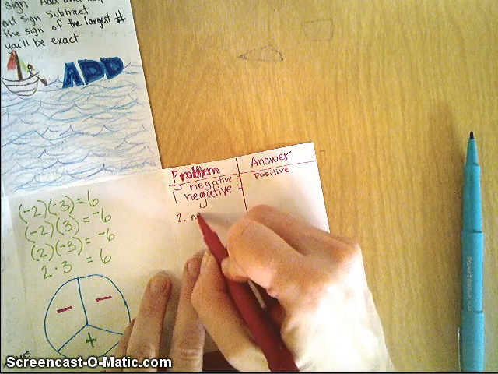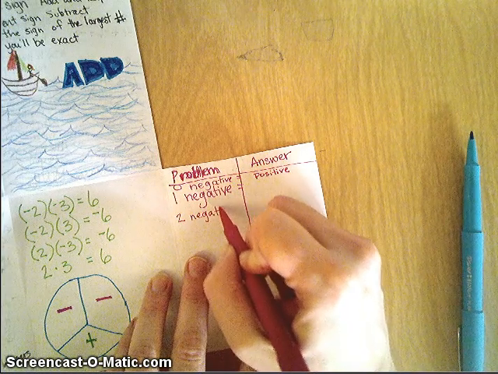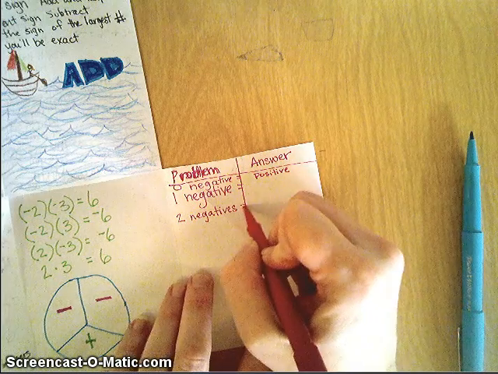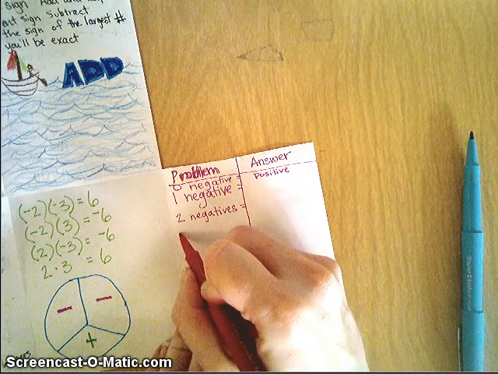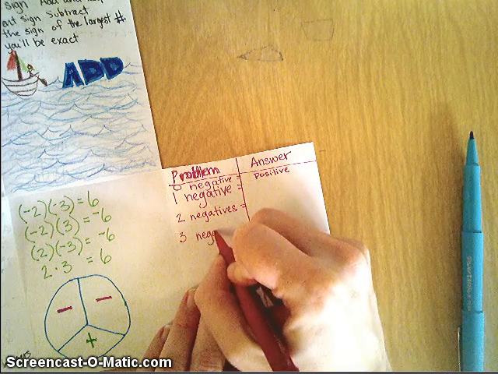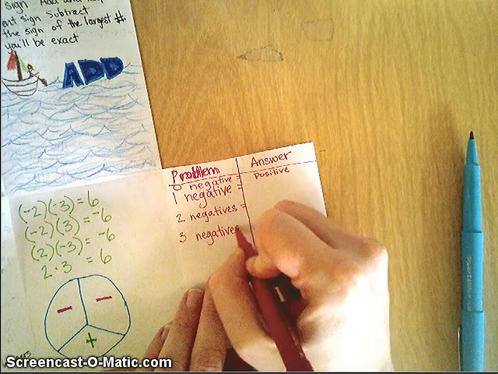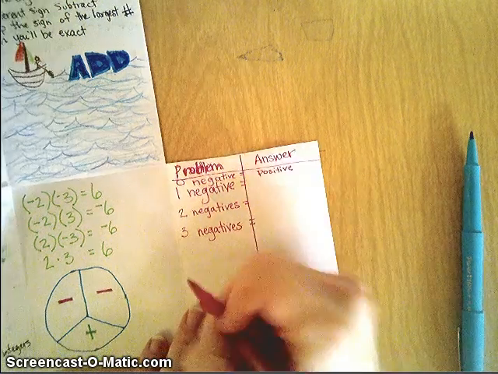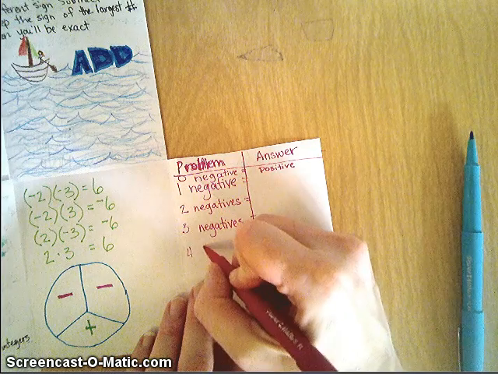What if I have two negatives? What will my answer be? Will it be positive or negative? What if I have three negatives? What if I have four negatives?